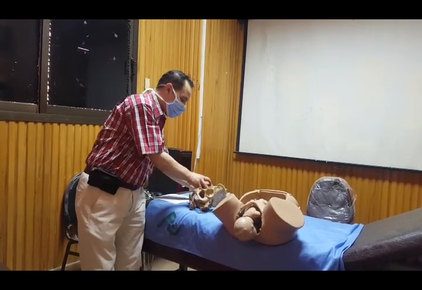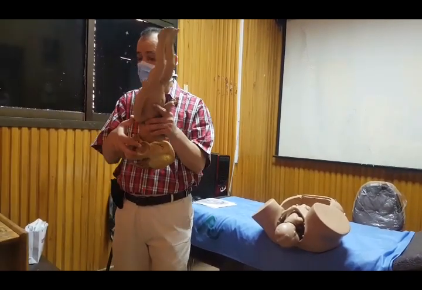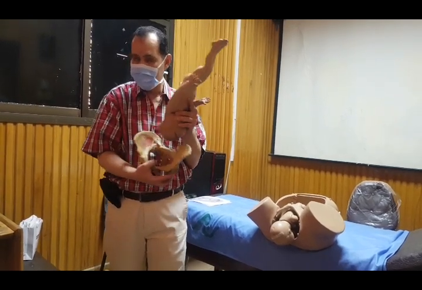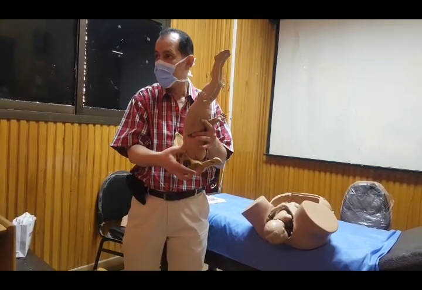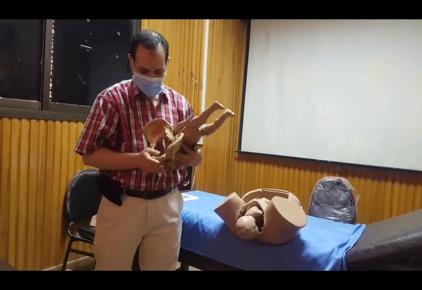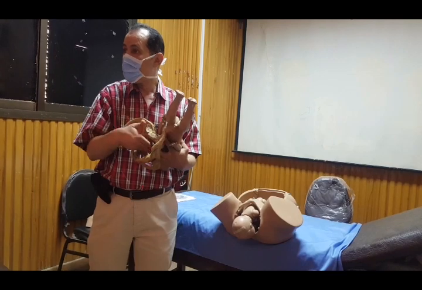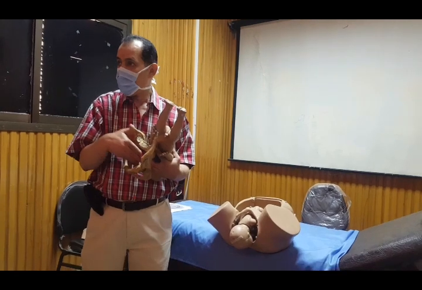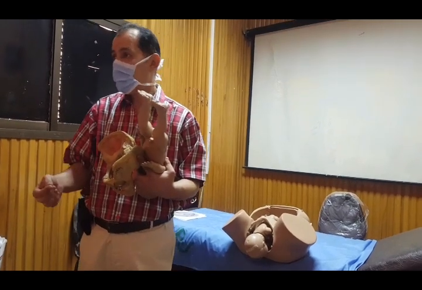What about the types? Maybe unilateral, if the shoulder dystocia occurs with the anterior shoulder only, overriding or wedged behind the symphysis, so the shoulder cannot descend through the pelvis. Or bilateral, both shoulders above the pelvic brim. This is the pelvic brim, the inlet of the pelvis. The shoulders cannot pass through the pelvic brim towards the cavity. If it is both shoulders, it is a worse condition. If it is unilateral, it is less bad.